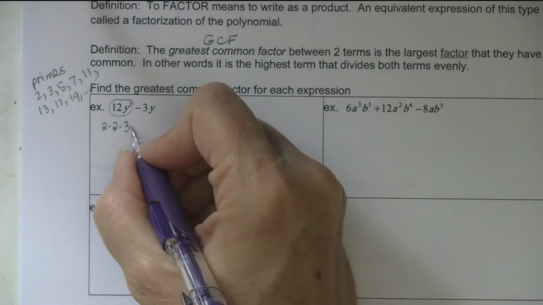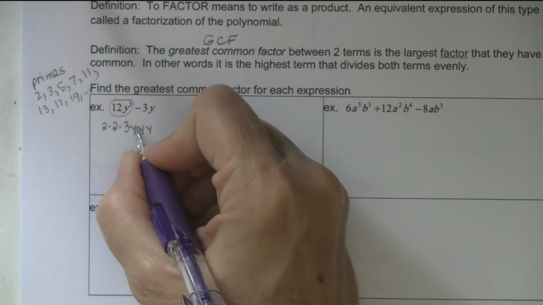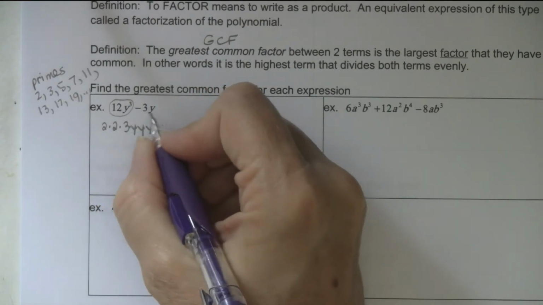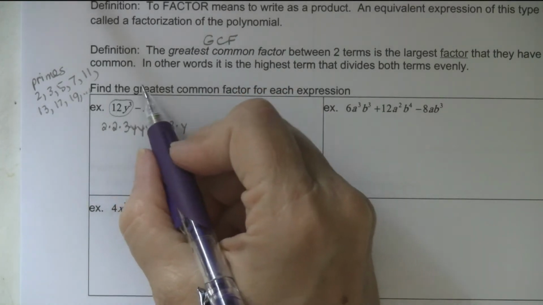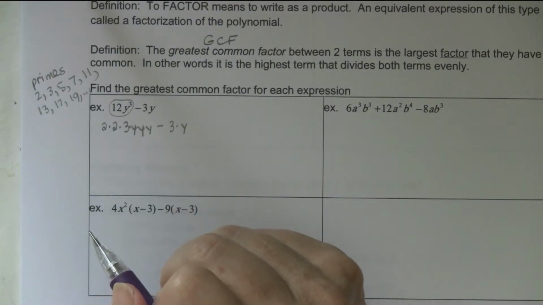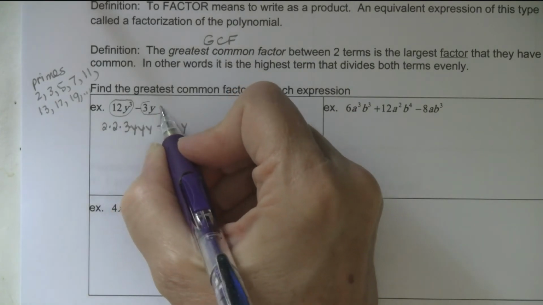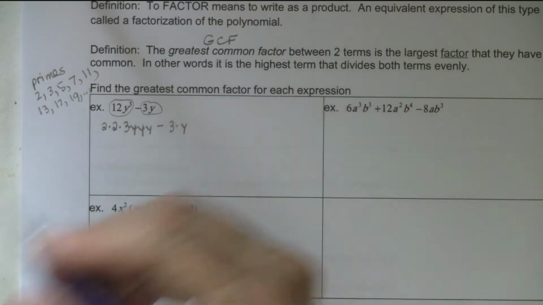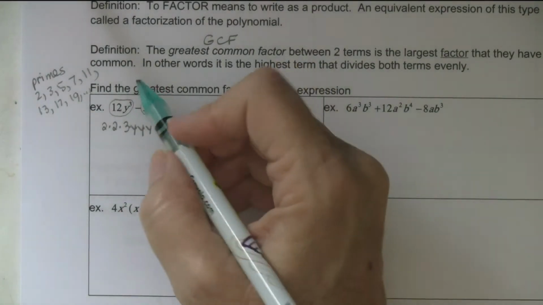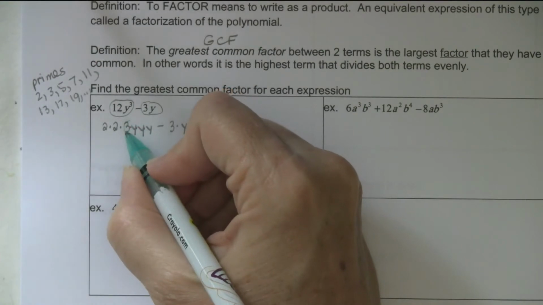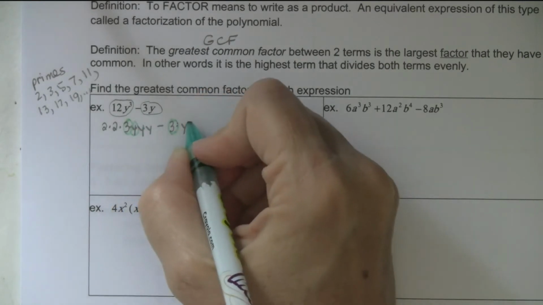Okay. And then I'm going to write this as y, 3 y's, y to the third. So this is y times y times y, minus, and then 3, well, that's just 3 times y. And they're only asking us to find the greatest common factor, and this is only one way of finding it. There are other ways of finding the greatest common factor, and all you have to do is circle what they have in common. So they have a 3 in common, and they have a y in common.